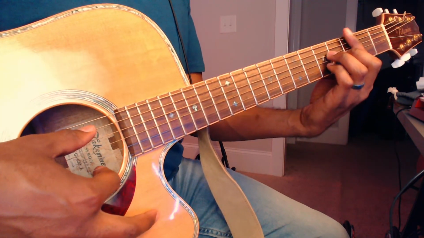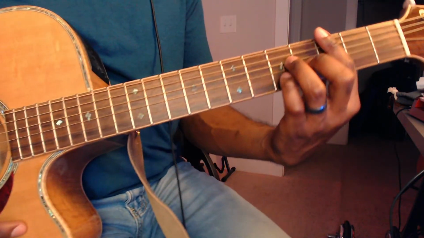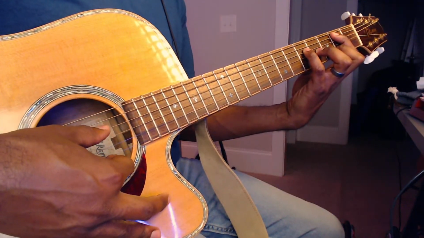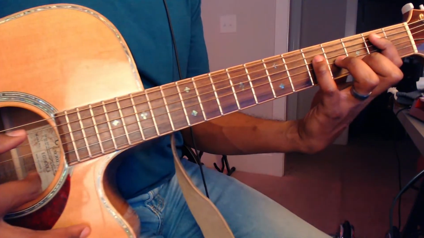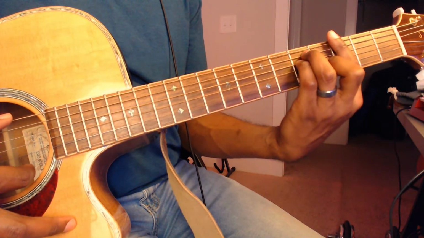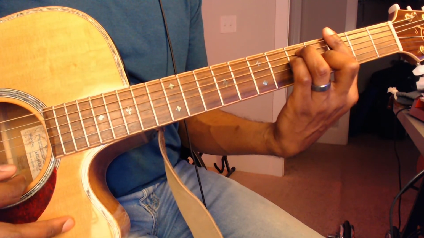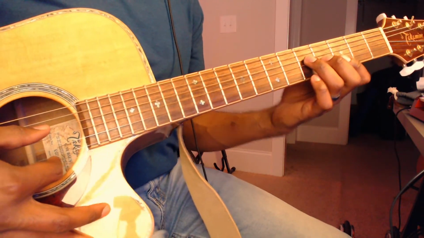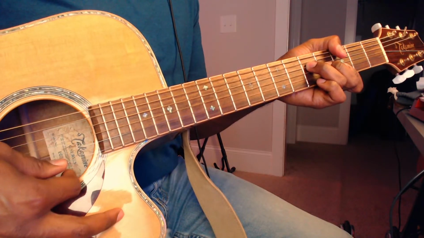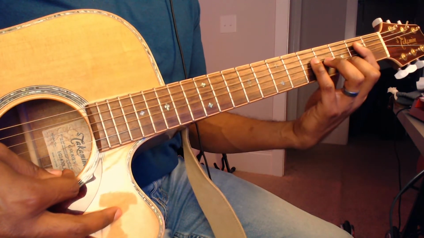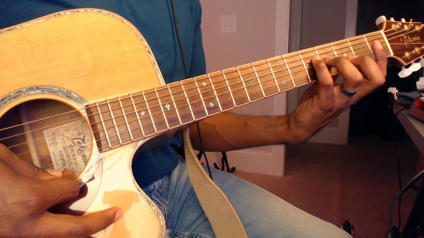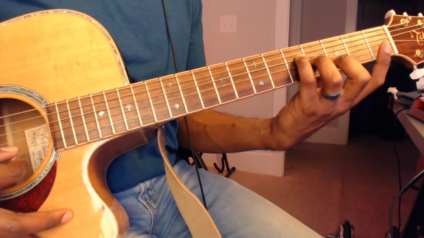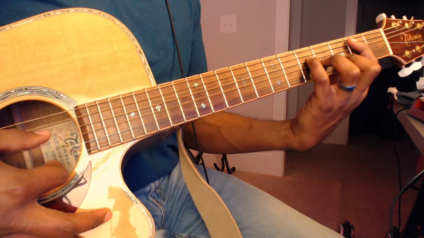Then the C major 7th, play from the 3rd fret. Then you're going to play a G major over B. The way it looks is this. So it's like you're playing a G major, but the upper half. But instead of playing the full G, you're actually going to play your pinky, ring finger, and middle finger on that major triad. And that index finger is going to be on the B.